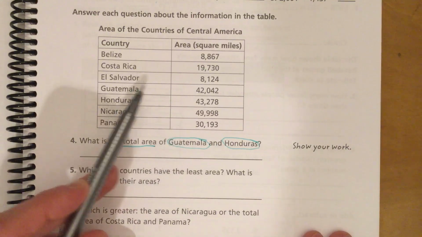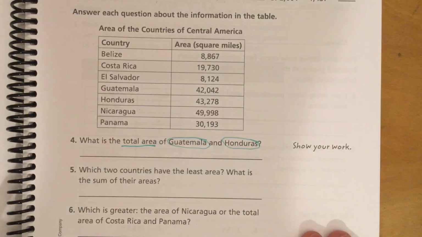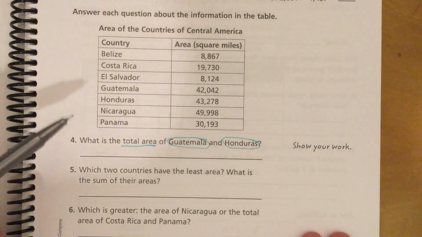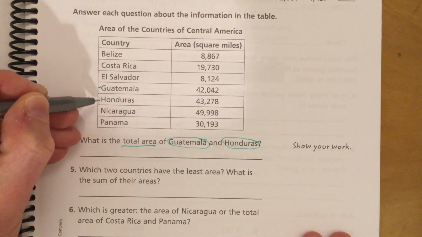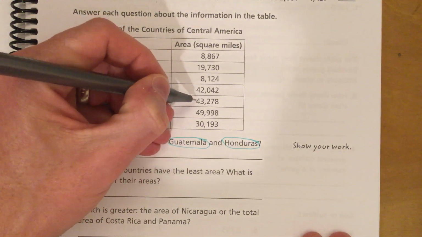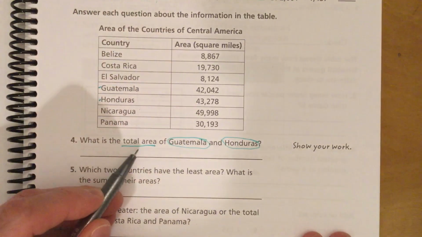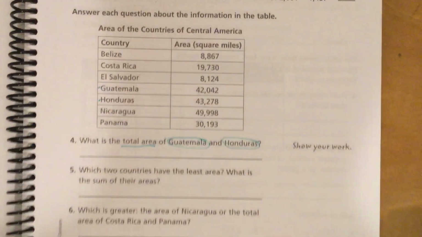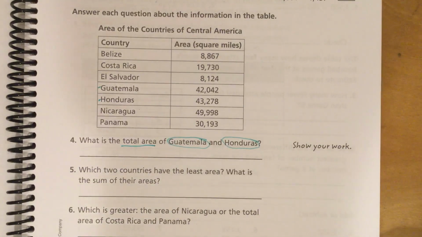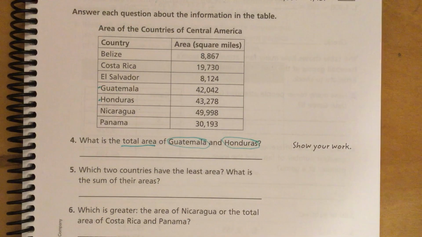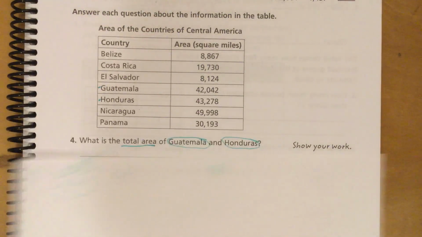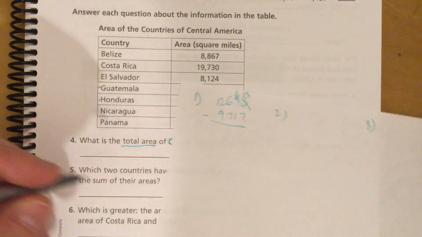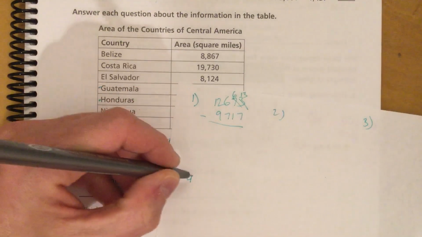So we need to come up here and find the two numbers we're working with, right? So we've got Guatemala right here, Honduras right here. So we're working with these two numbers. Now, if it's asking for the total area, that means we gotta kind of put them together, right? So you would simply set that up as an addition problem, right? So coming back to my homework helper, I would set it up kind of like this, okay?